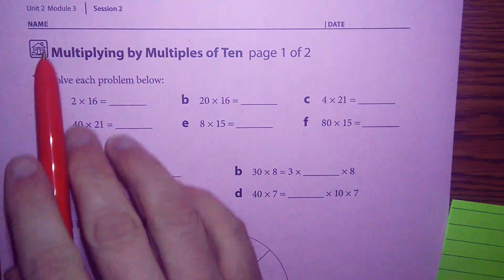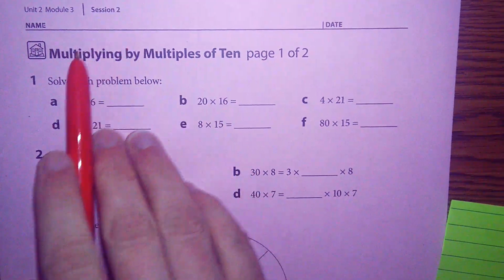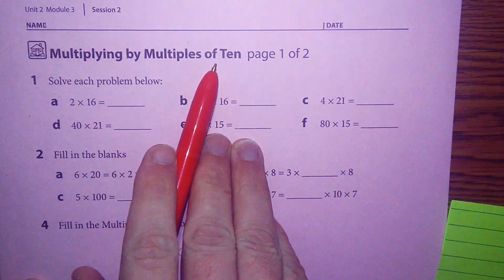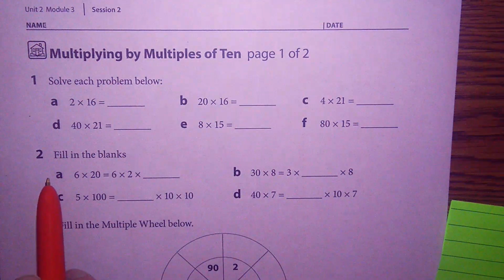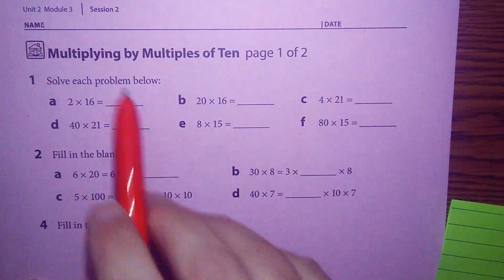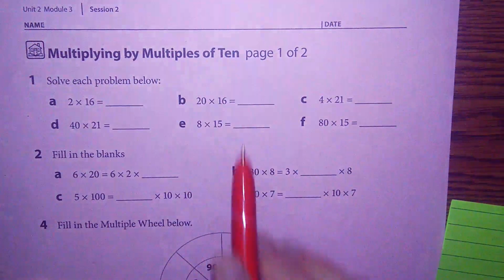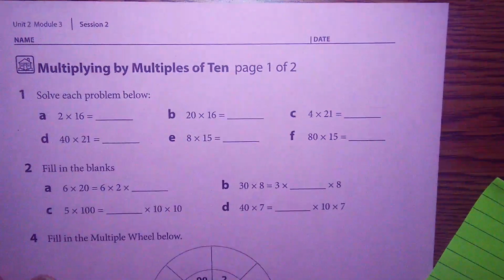Unit 2, Module 3, Session 2. We're multiplying by multiples of 10. This home connection might take you too long today. We'll find out. Name a number at the top, and let's begin.